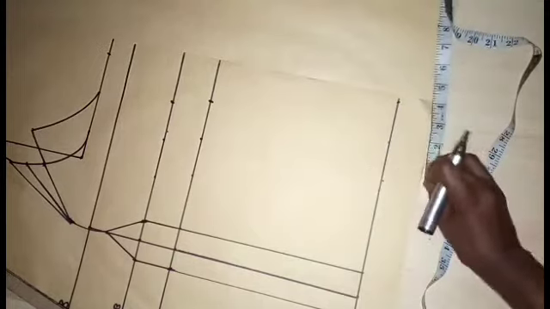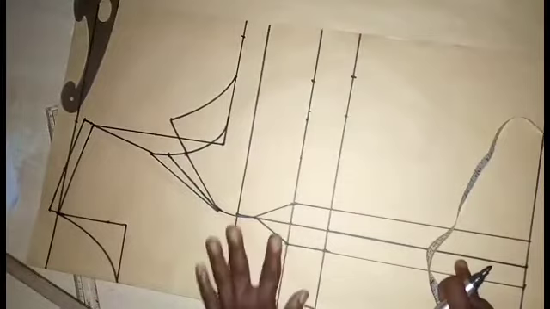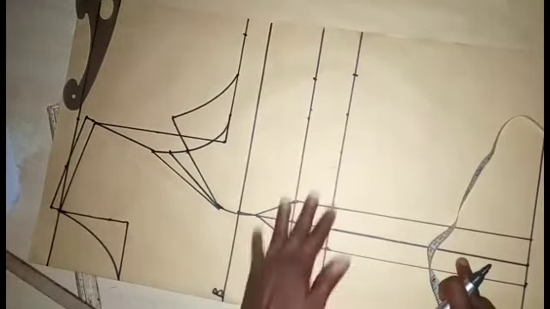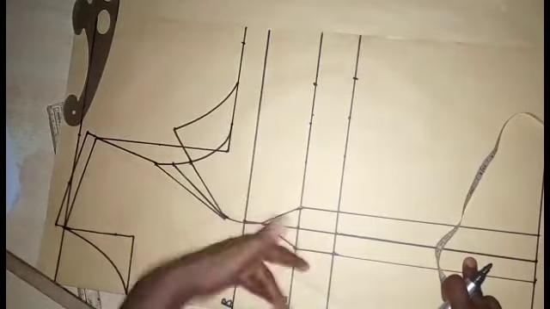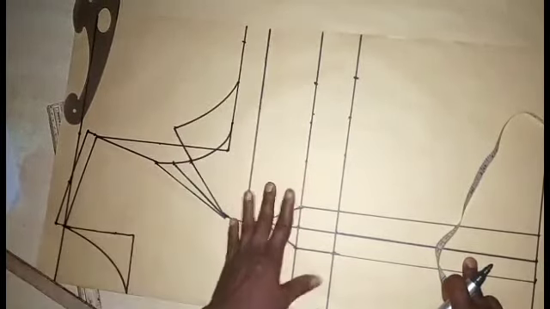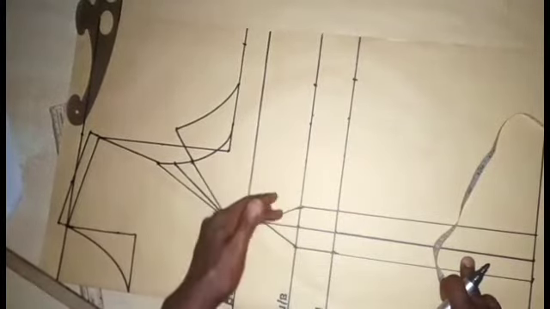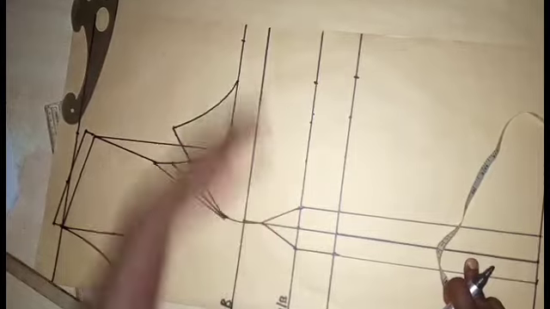So this is it. Now something to know is how you fold your fabric or your paper. What you do is just take the highest circumference, which is the hip, then you add at least 4 to 5 inches allowance.